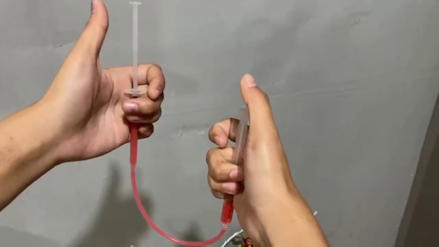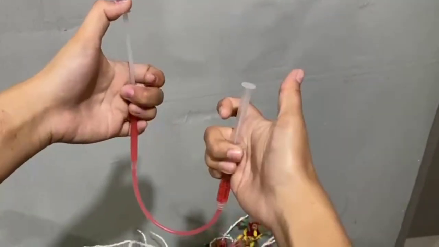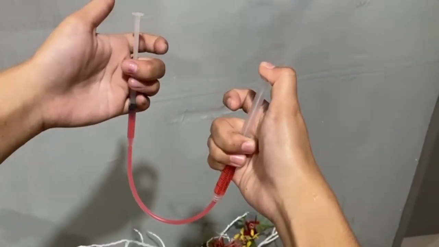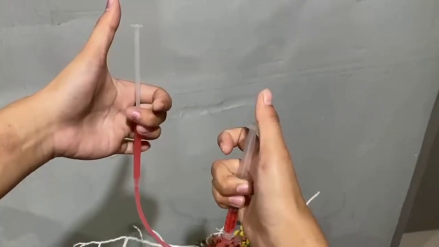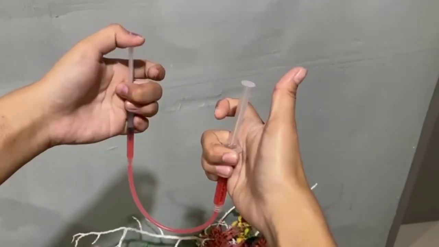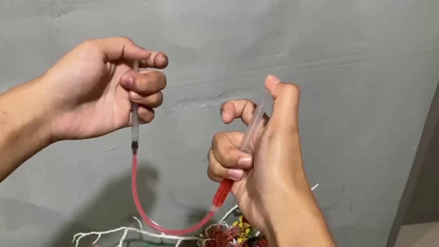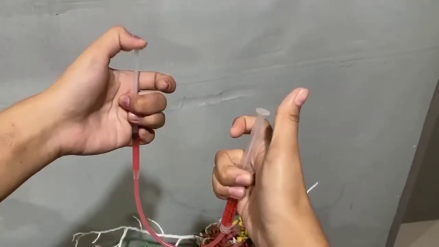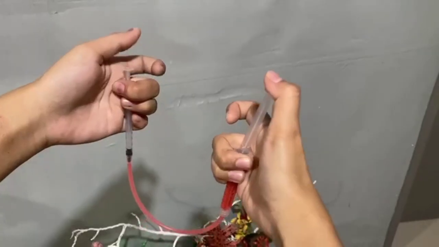Next, we will demonstrate Pascal's principle. This principle states that pressure applied to a fluid in a closed container is transmitted equally to every point of the fluid and the walls of the container.